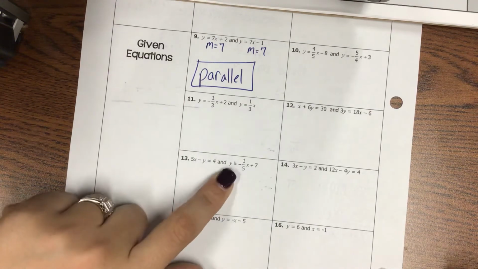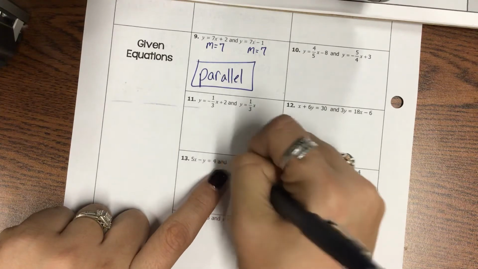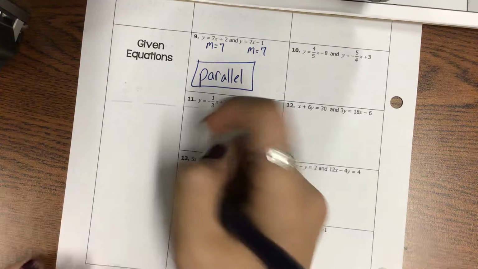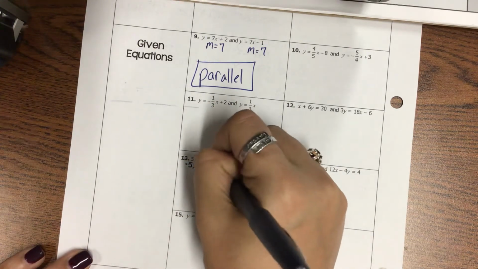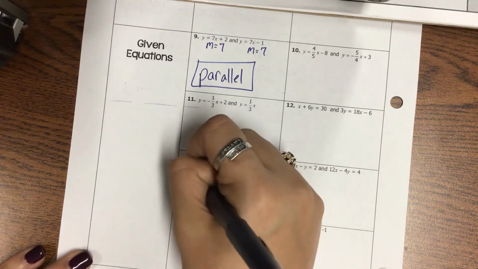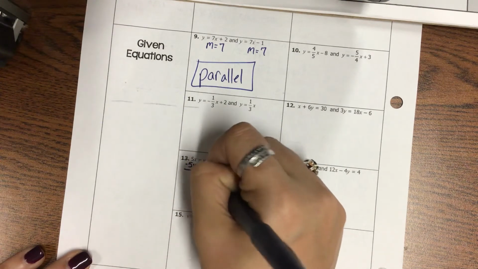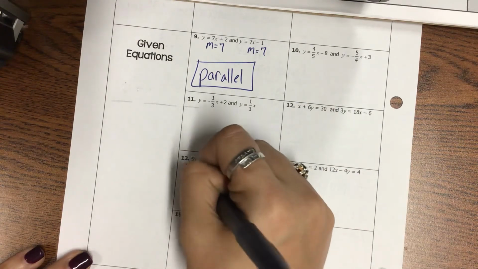The issue is that sometimes they give me formulas where one is in slope-intercept form, m equals -1/5. This one is in standard form, so I have to go through and do the math. I need to turn it into slope-intercept form. -y equals -5x plus 4. Divide by -1.